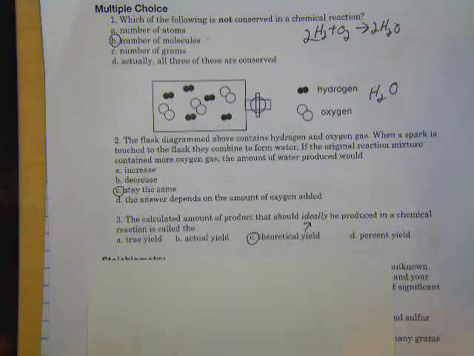Alright, so there's the first 3, and we're going to be doing some more here on the next one, so stay tuned.